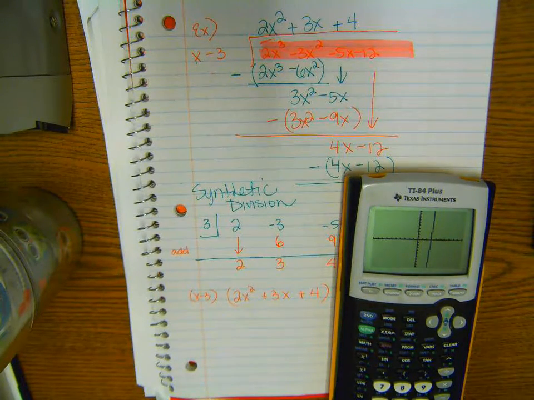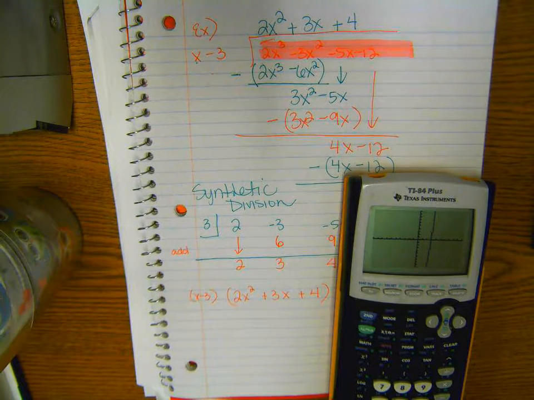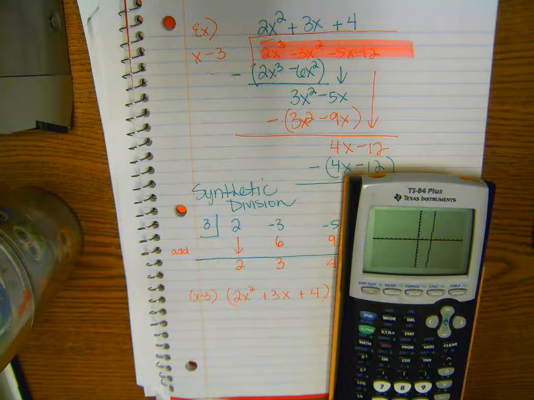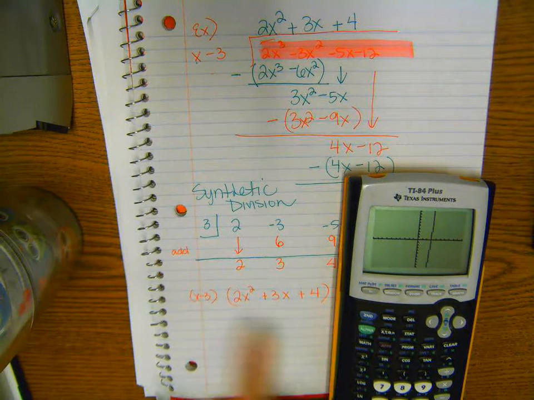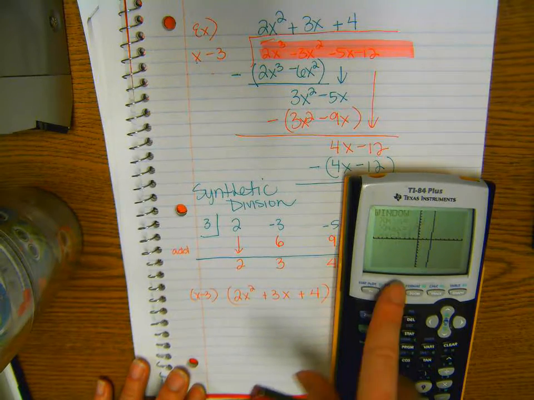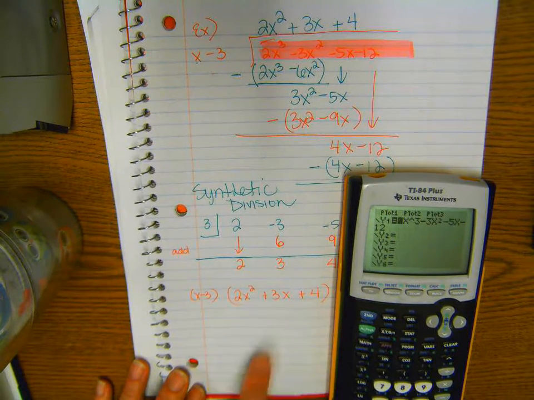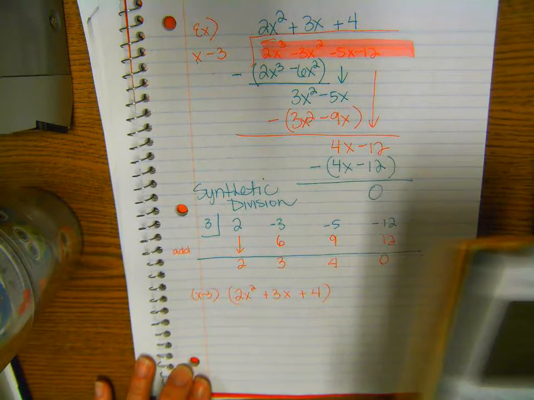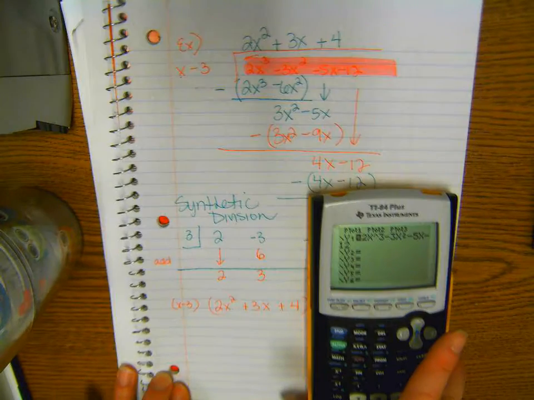At 3. Think about what we did on the board earlier. Remember when we have factors, don't we know what the zeros are? Okay, so because x minus 3 had a remainder of 0 when I divided, I know it's a factor, therefore I also know it's a 0. What's going on, guys? You have something different than me?